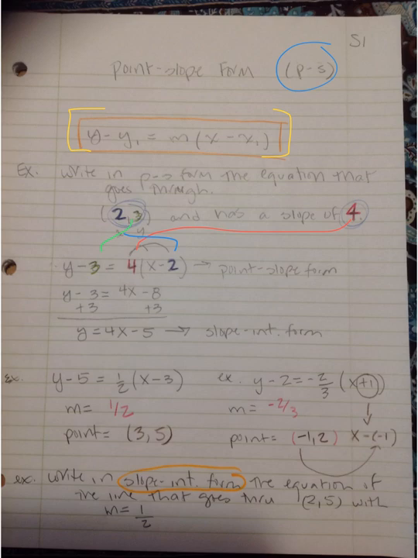Now the beauty of point slope form is we can simplify it a little bit and we can turn it into slope-intercept form. If we distribute the 4 to the x and the negative 2, we have y minus 3 equals 4x minus 8. Add 3 to both sides. And your slope-intercept form is y equals 4x minus 5. Where you can tell that that would be your y-intercept and your slope is 4.